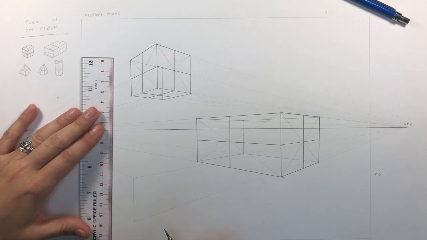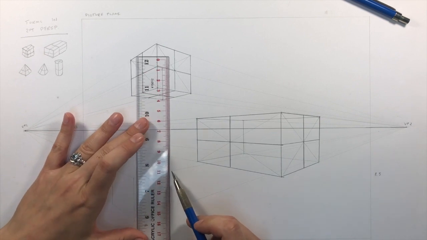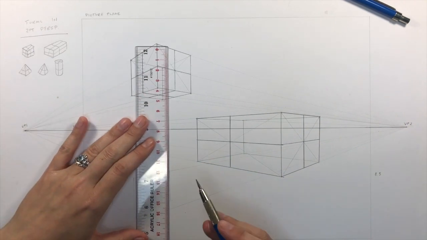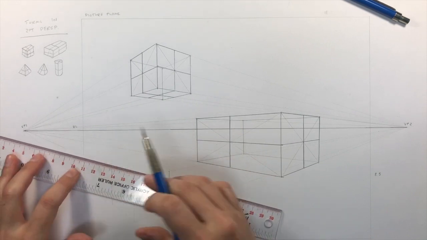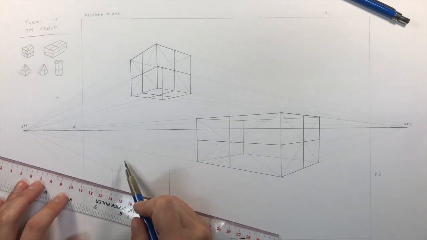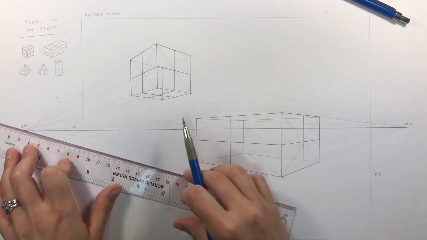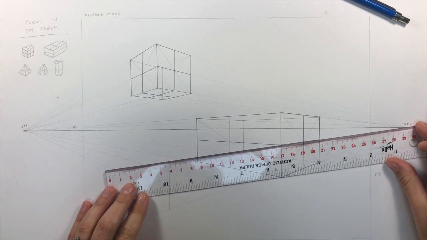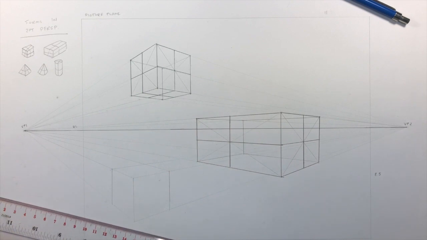Okay, and because I want this to be a cube, I'm going to try to make this look even. I'm not going to do this too dark though, because in the end of the drawing we're not going to see that. Yeah, that's good. Do that one there. And then I just need to connect the top corners back to their vanishing points. This line here is parallel in real life to the line that I'm about to draw, so it goes back to the same vanishing point. This one goes here, and this one goes there. So we have our cube.